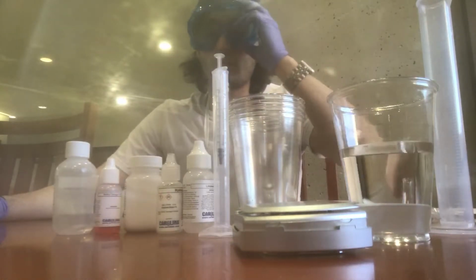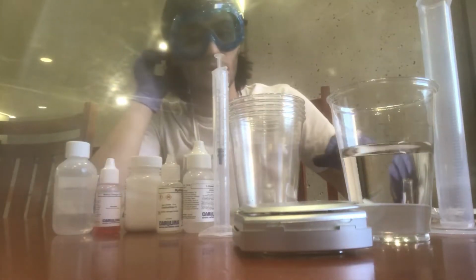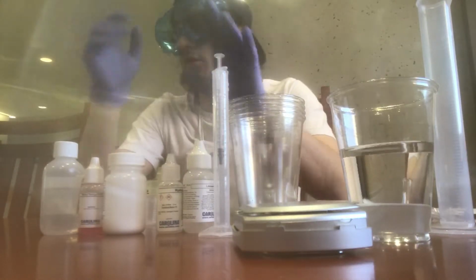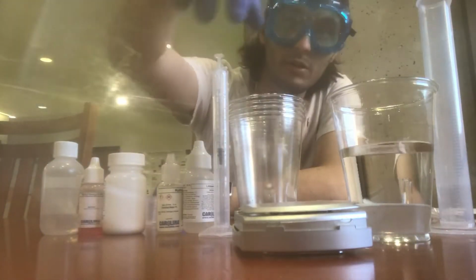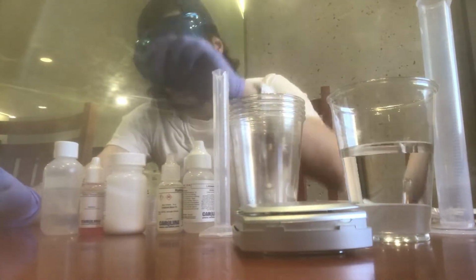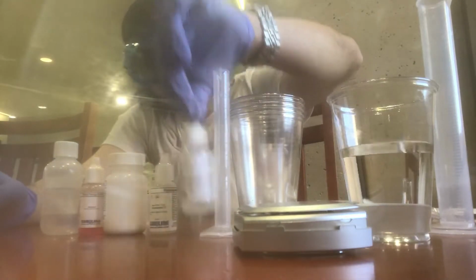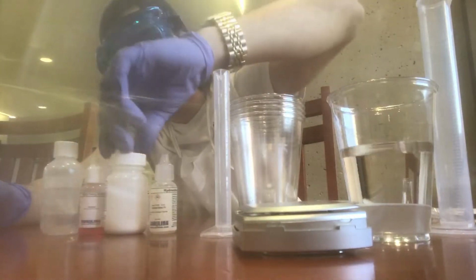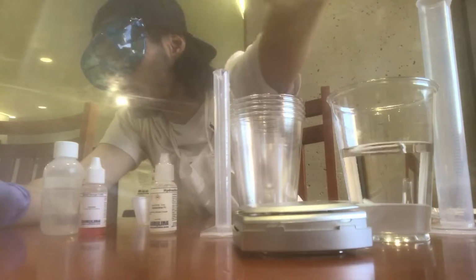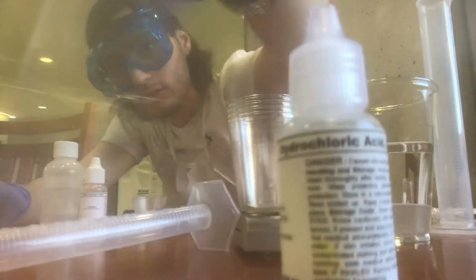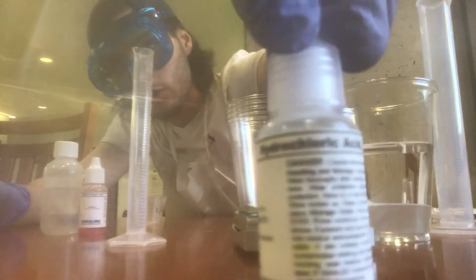Before we start the experiment, it's always good to lay everything out and make sure you have all the needed stuff. We have the 1 ml syringe right here. We have the lime water right here. Calcium chloride, hydrochloric acid.